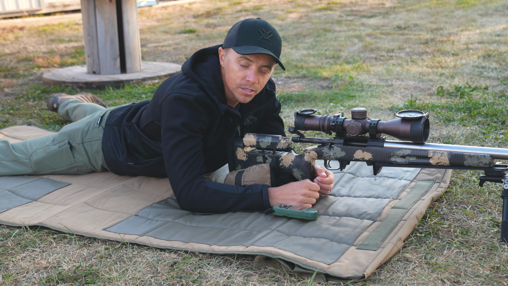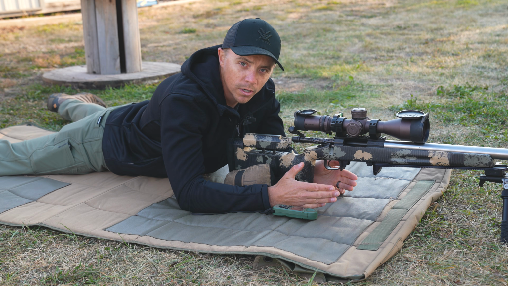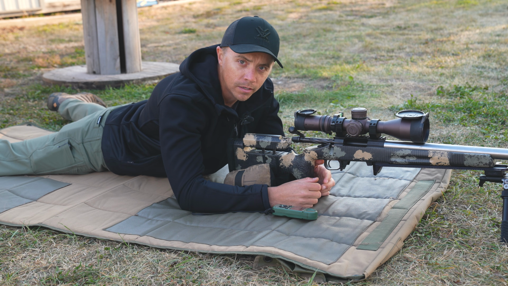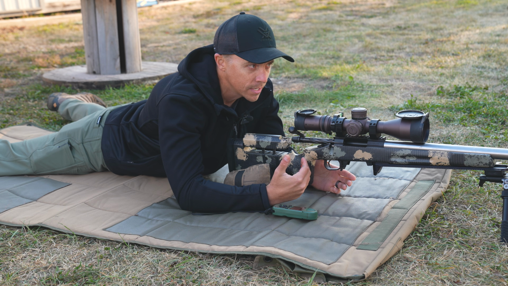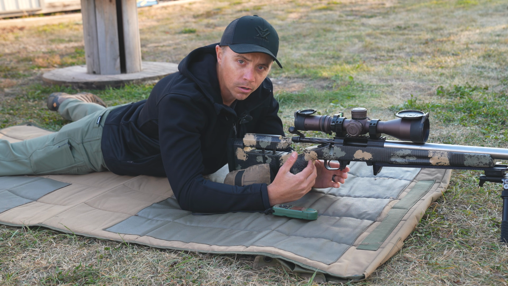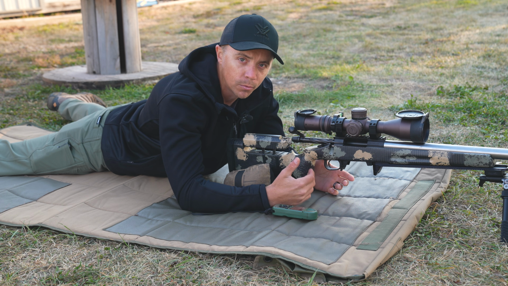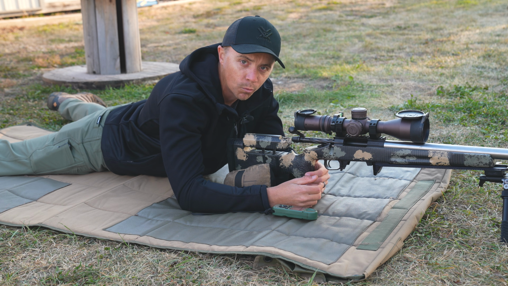So wind deflection is something that we need to be patient with ourselves about. It's not something where we go to the range one time and we learn it and that's it. It's a perishable skill. We need to stay on top of it. It takes multiple times out at the range, getting to know our cartridge, getting to know the area that we're shooting in before we can get reasonable consistency and really understand what we're doing.